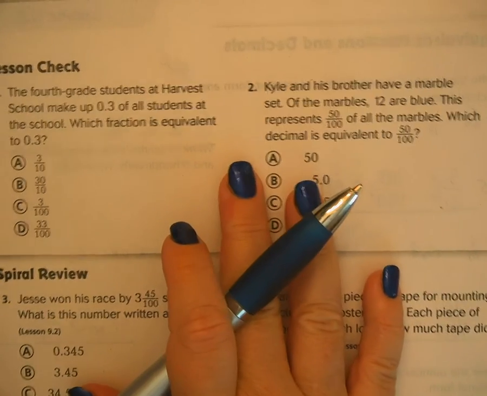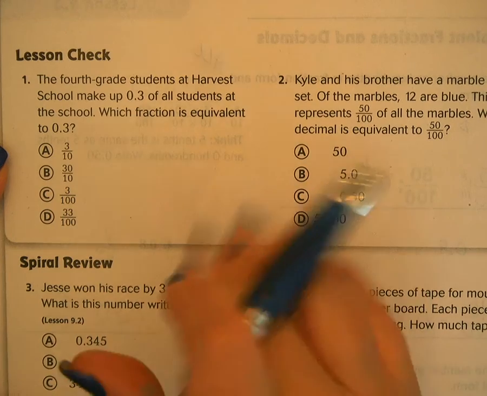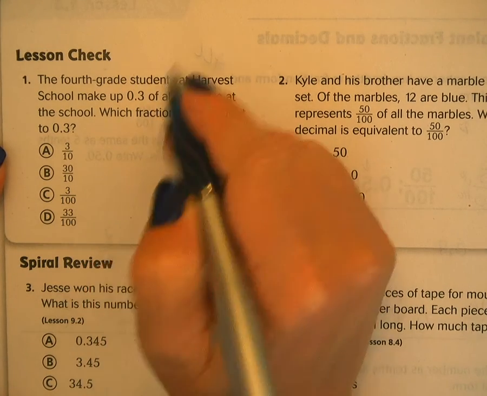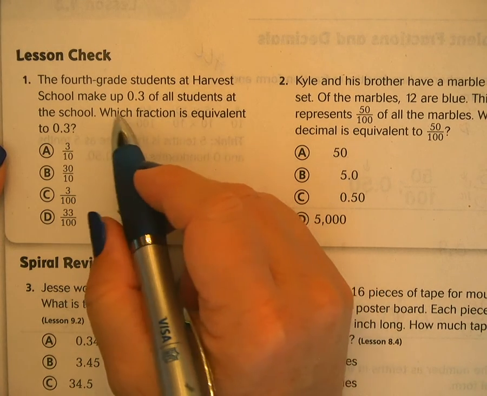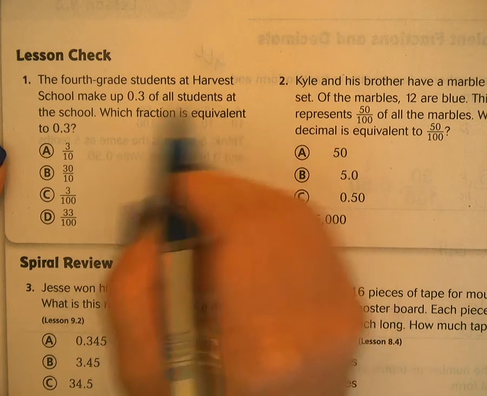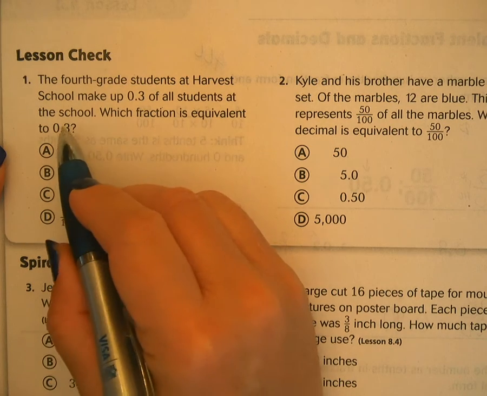And on the back side, the 4th grade students at Harvest School make up 3/10 of all the students at the school. Which fraction is equivalent to 3/10?